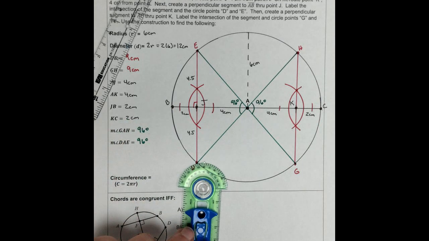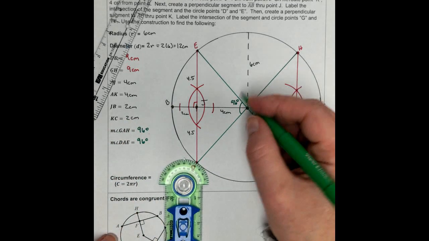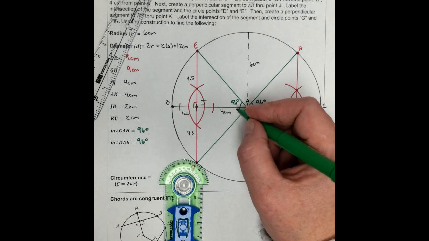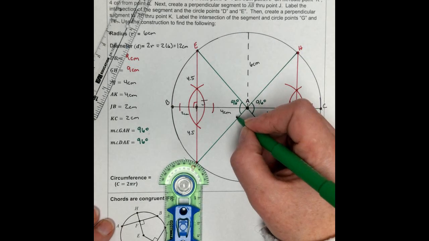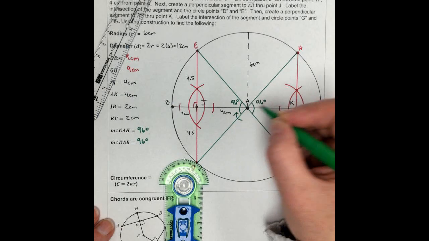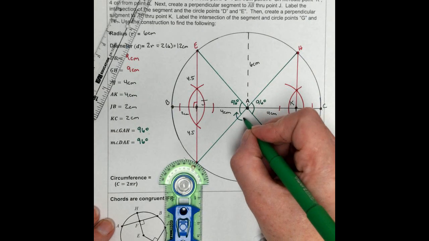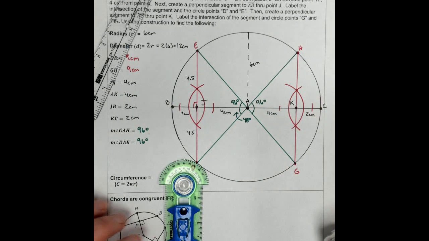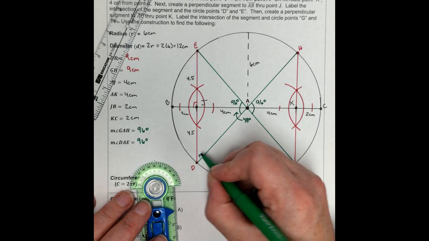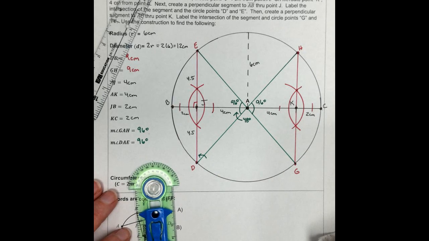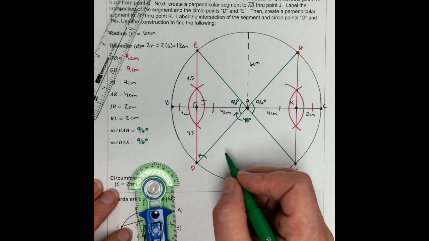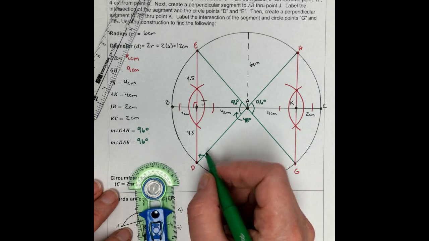What's half of 96? Which is 48. So just this angle right here, it's going to be 48 degrees. So that means I know what this angle is here, because I can take 90 minus 48, which is going to give me 42.